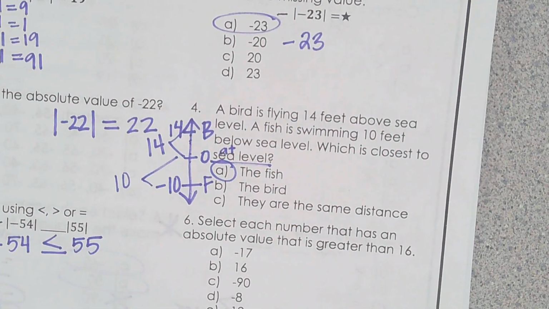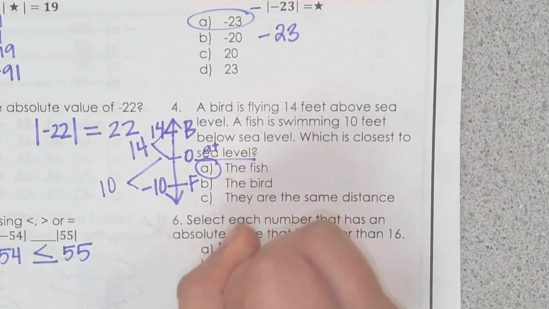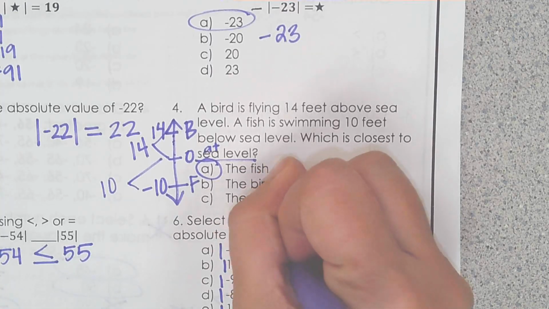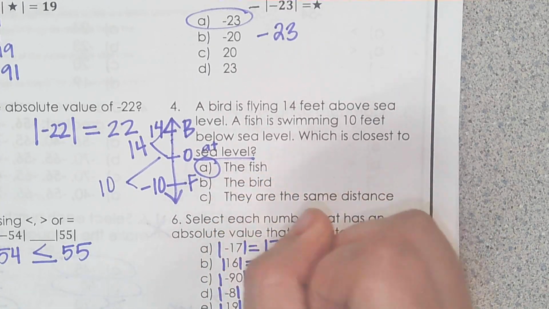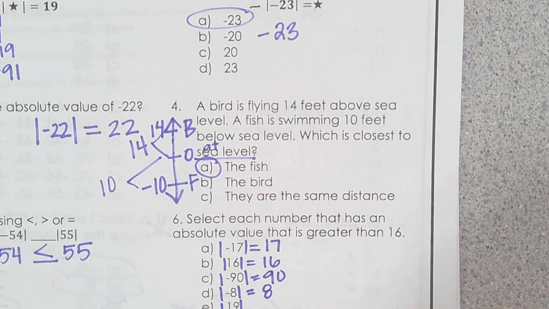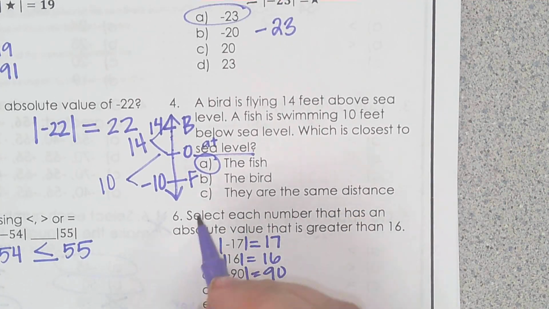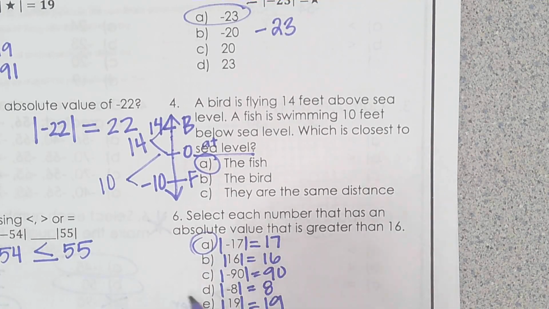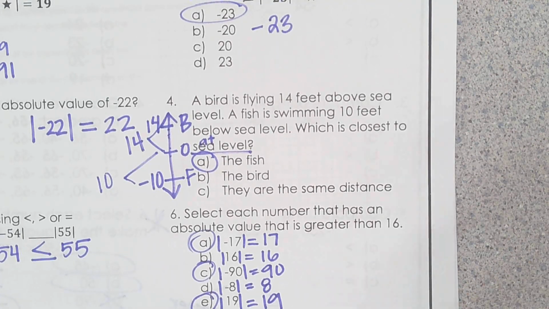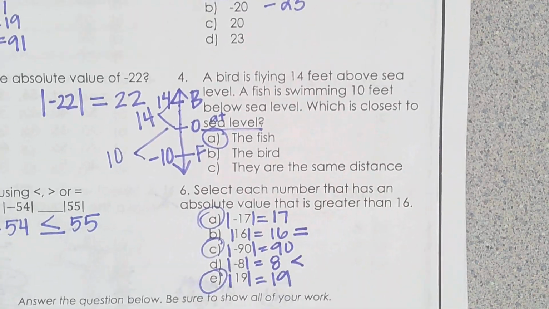Select each number that has absolute value that is greater than 16. So you better go put an absolute value symbol all around those and then answer it. The absolute value of -17 is? Absolute value of 16 is? Absolute value of -90 is? Absolute value of -8 is? Absolute value of 19 is? 19. Now, which ones are greater than 16? A, C, and E. B would be called equal, and D is obviously less than.